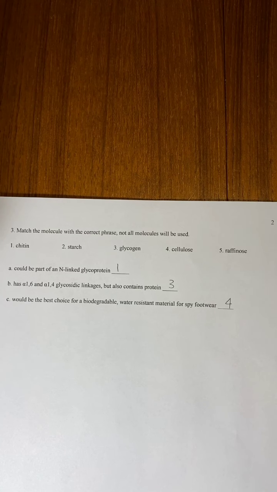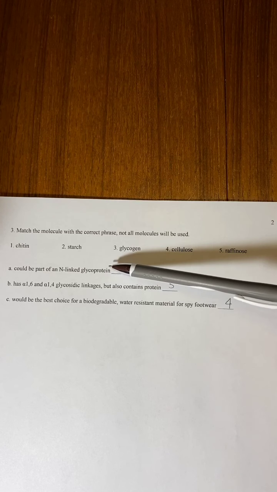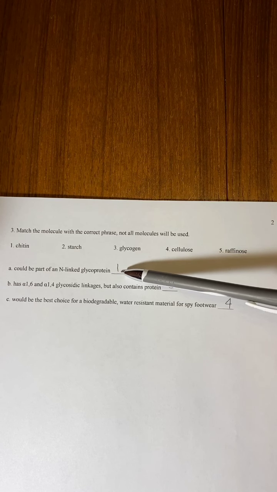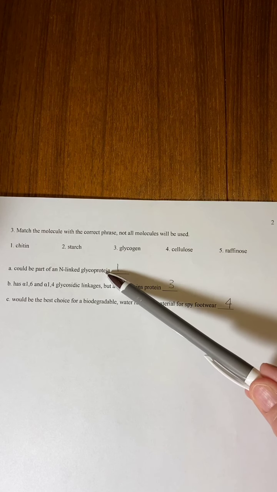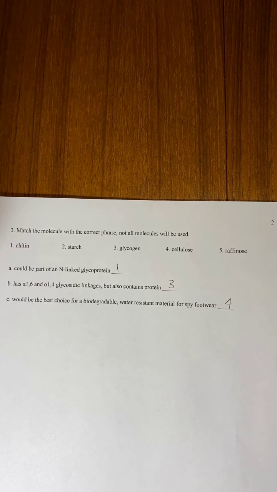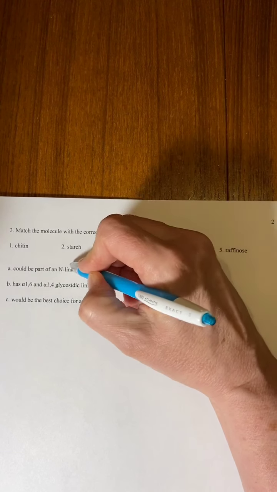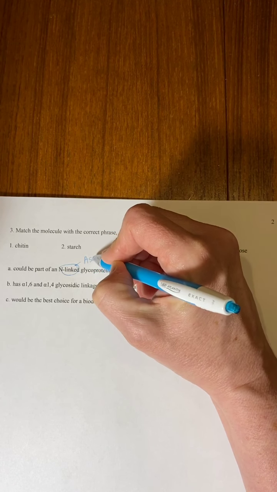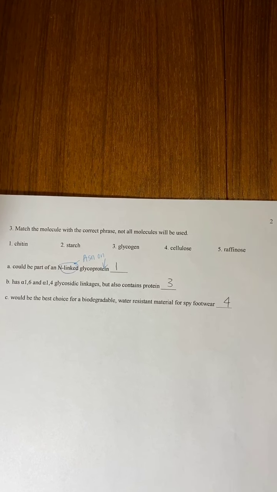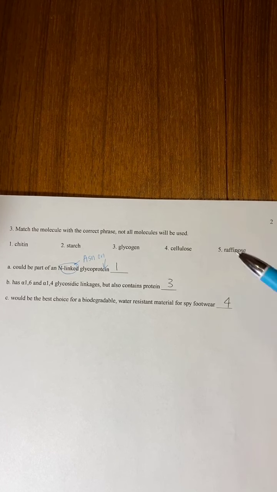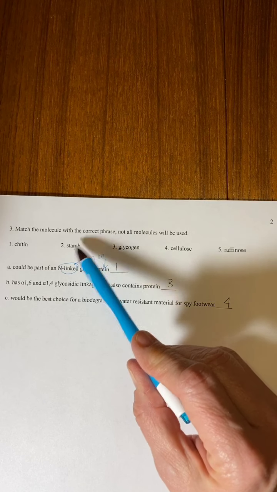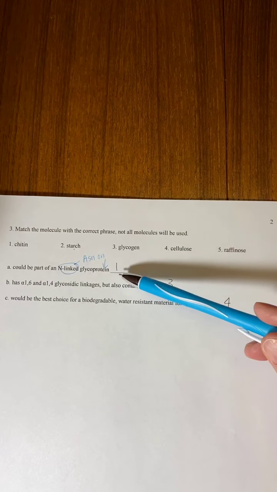Question 3 is on the next page, and again, we have to match some things with carbohydrate structure, but there are no pictures. This is phrases. So it could be part of an N-linked glycoprotein. What that means is the protein is linking through an asparagine for the N-linked. So N-linked means asparagine on the protein. So typically, a nitrogen on the carbohydrate makes that linkage easier to do. And if you remember from the previous picture, starch did not have a nitrogen, but chitin did. So the answer is chitin.